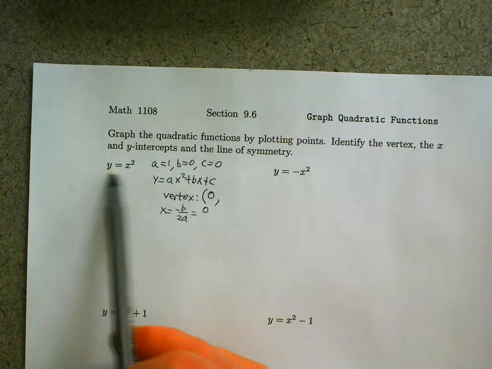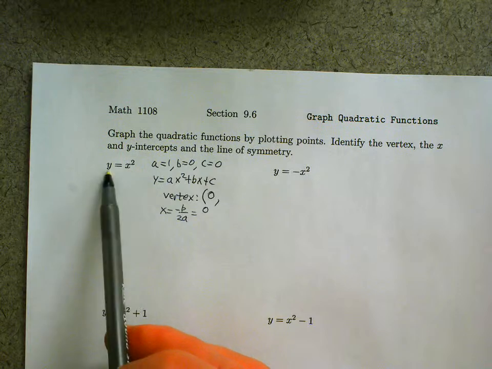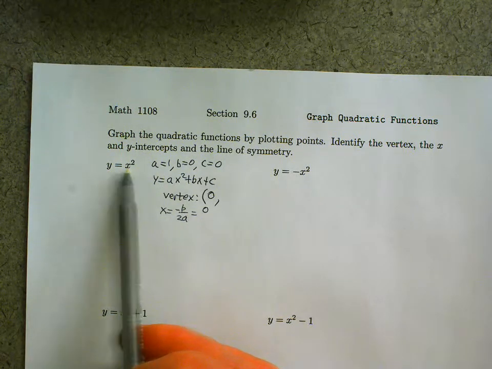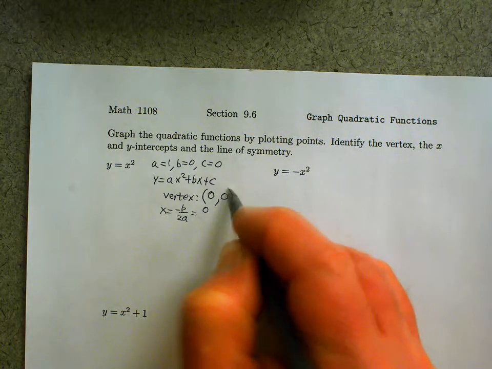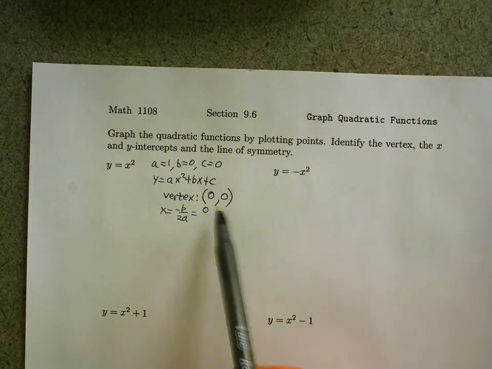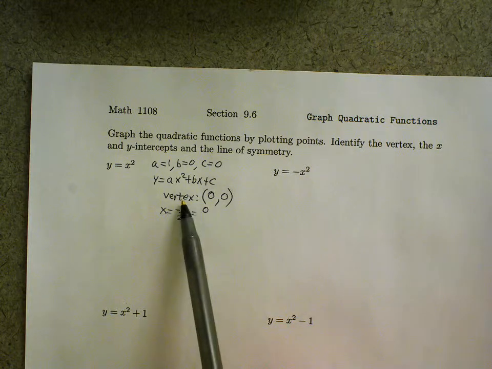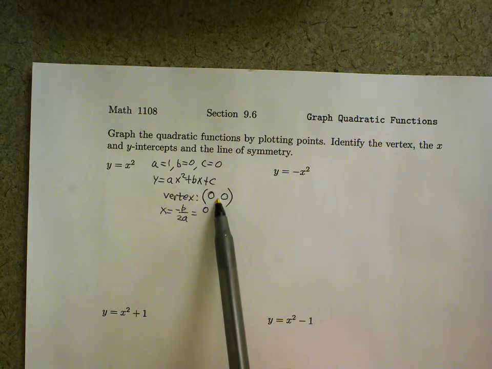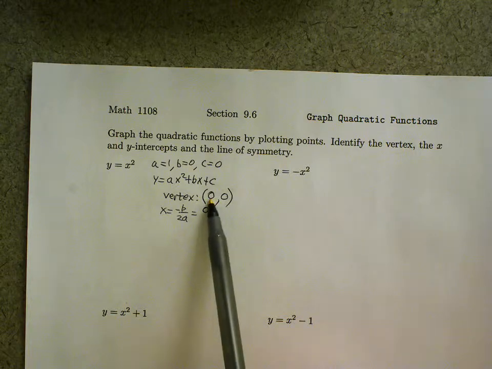Then use the function to find the y-coordinate. When x is 0, the y-coordinate is 0. So the vertex is the ordered pair (0, 0). So remember, every point in the xy plane corresponds to an ordered pair. It's never just a single number. It's a point that has an x-coordinate and a y-coordinate.